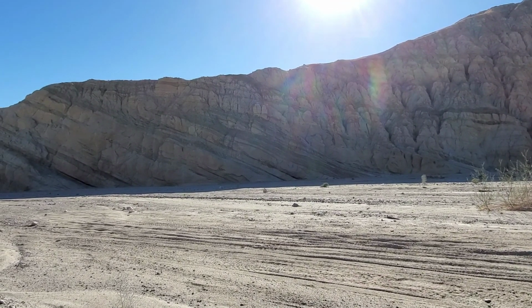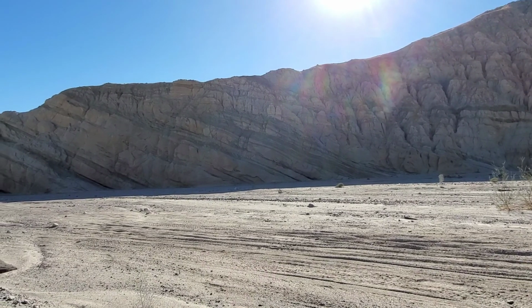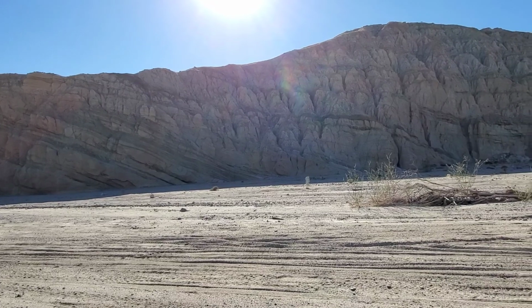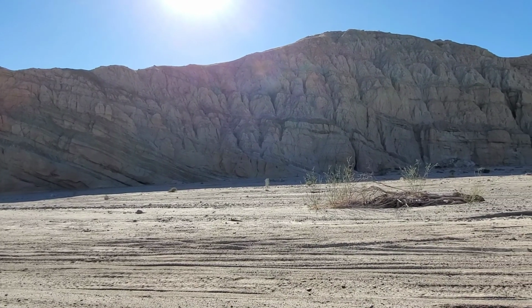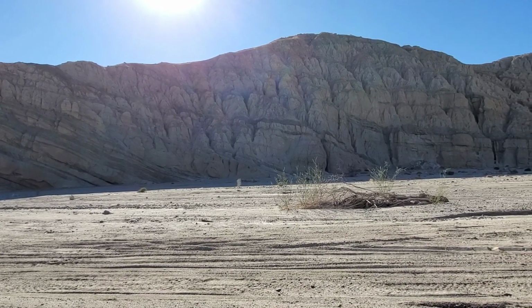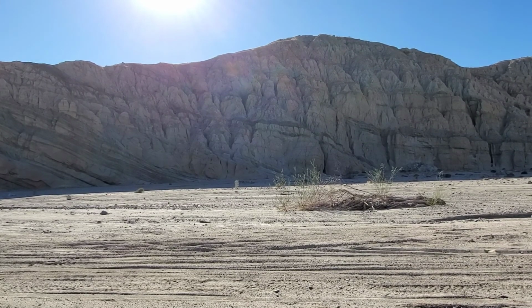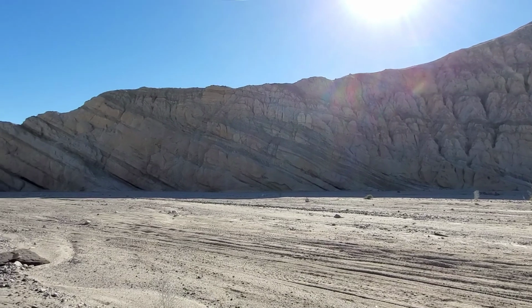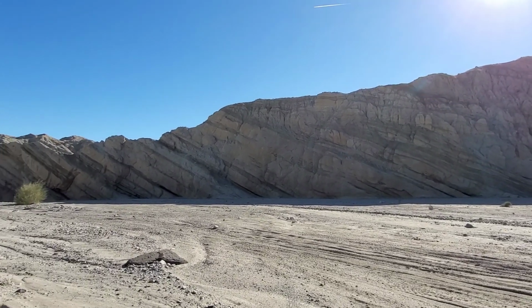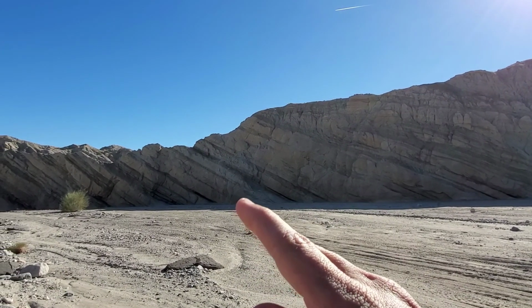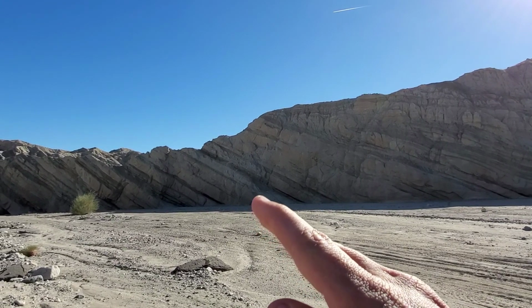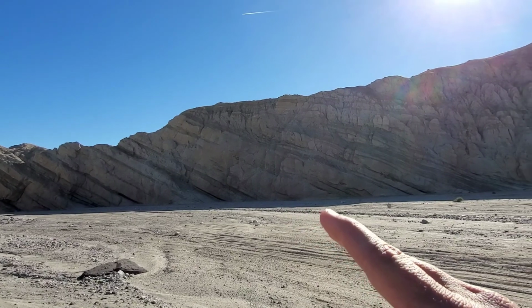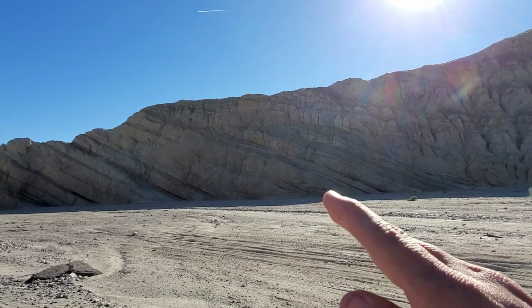Nonetheless, here you can see these layers of sandstone and mudstone are terminating against the more massive and more gravelly layers of the Upper Palm Springs formation. And what this corresponds to is, first, a period of uplift along the San Andreas Fault, and uplift and erosion.